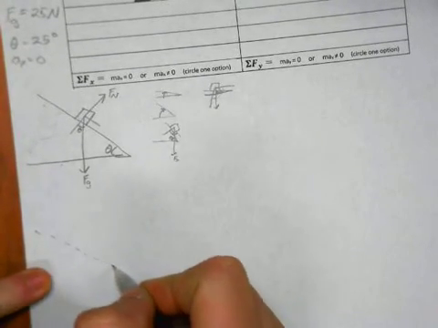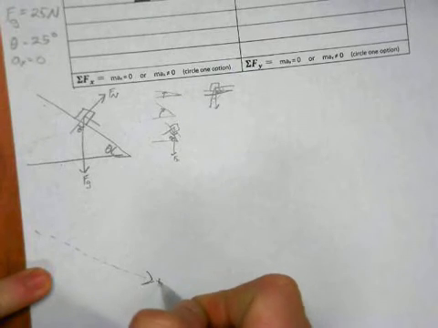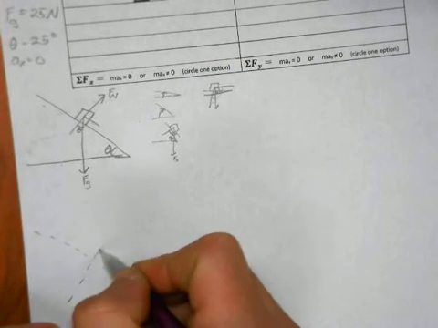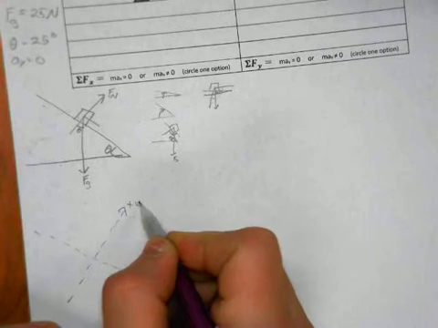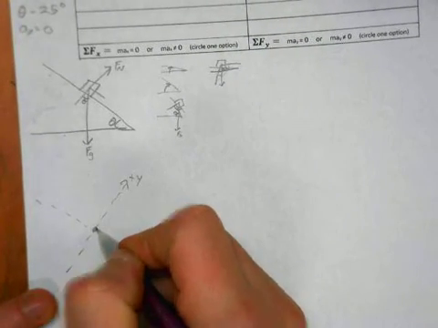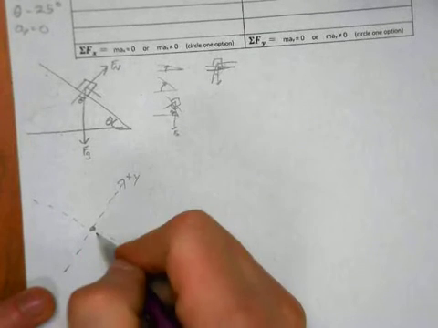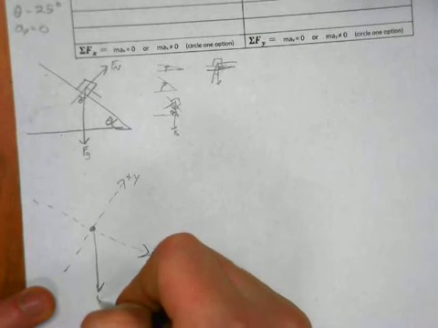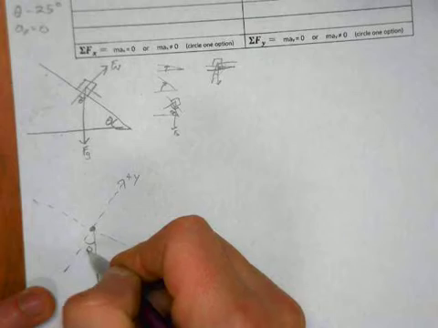All right, so now I'm drawing my free body diagram. The free body diagram is the one in which the object in question is represented by a point, and all forces emanate out from that point. So that is the force of gravity at angle theta again.